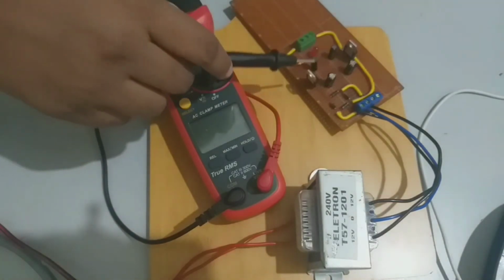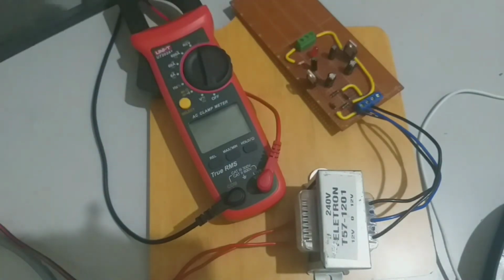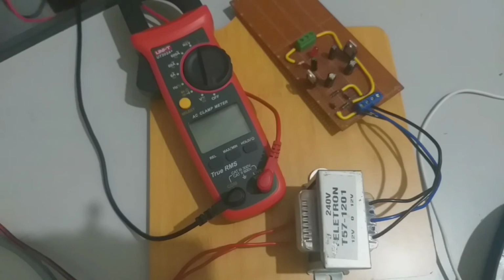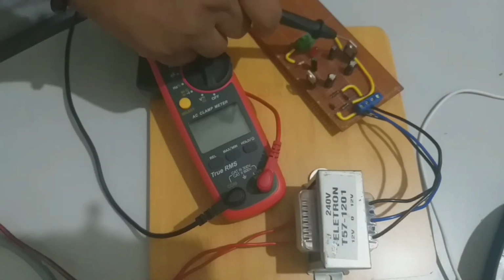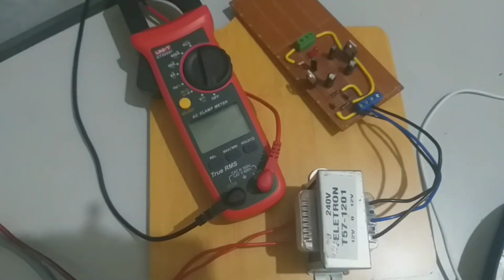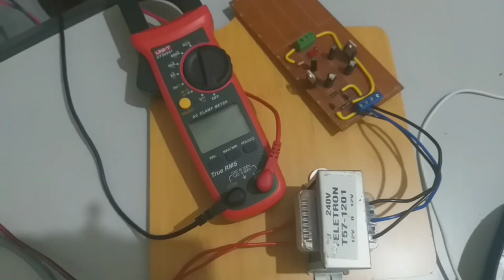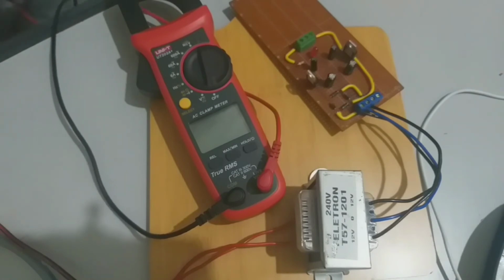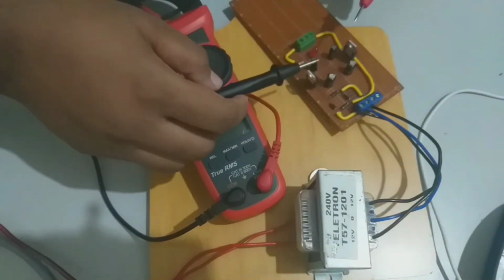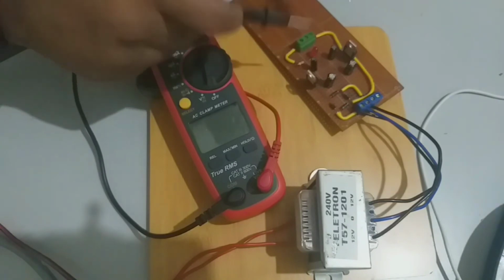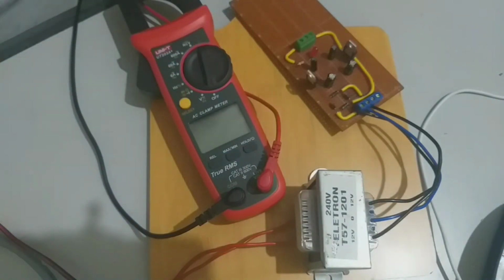Next is the LM7905. This voltage regulator provides a negative voltage output. The range of the output is within negative 4.75 volt to negative 5.25 volt. Later, I will check the output with the multimeter.